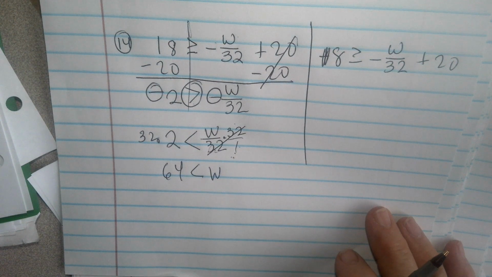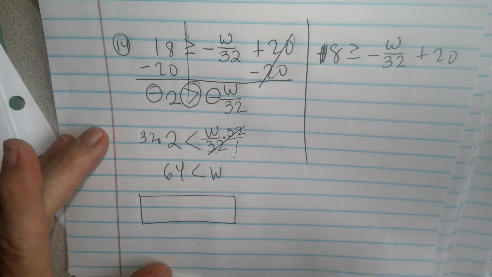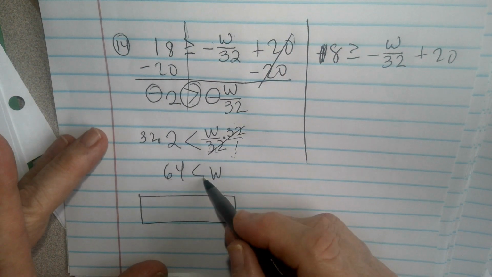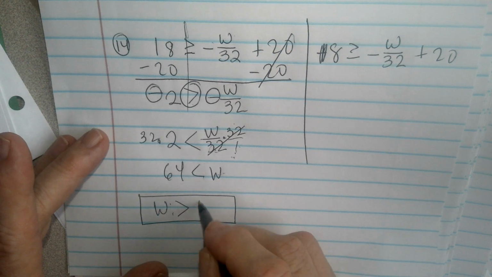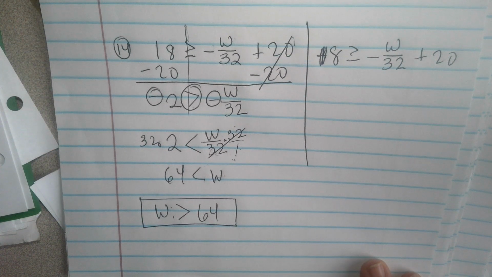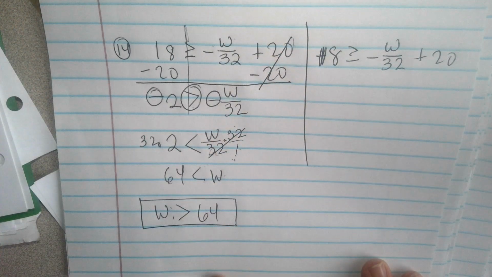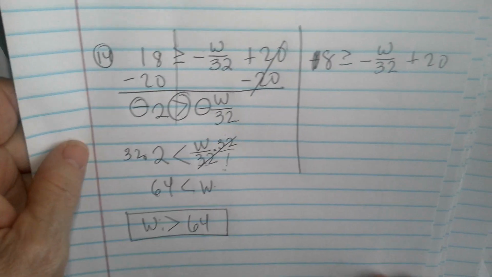Now, I want the W on the other side. So what do I have to do with that? This whole expression. Flip everything. So the bigger opening is pointing towards the W. So W, bigger opening. Okay. Now that is the traditional way that they will teach you, but I'm going to show you another way.